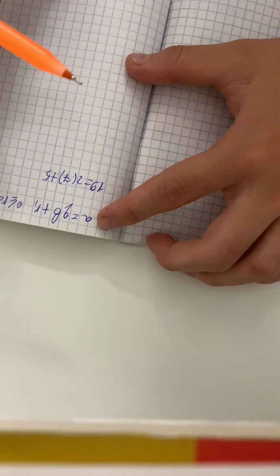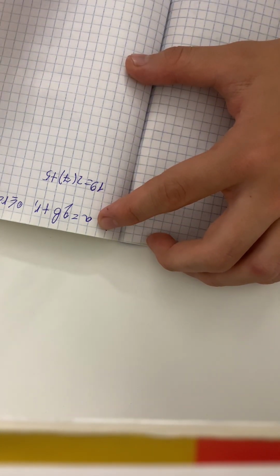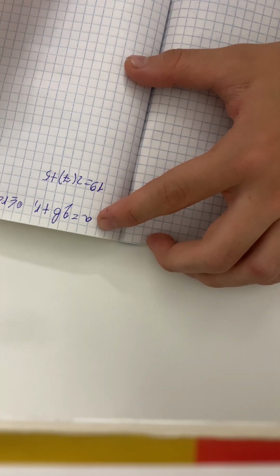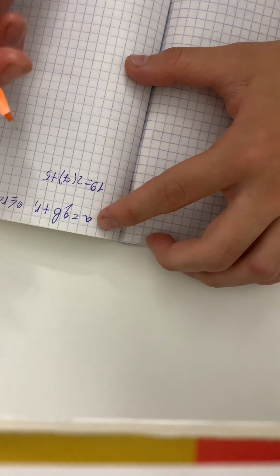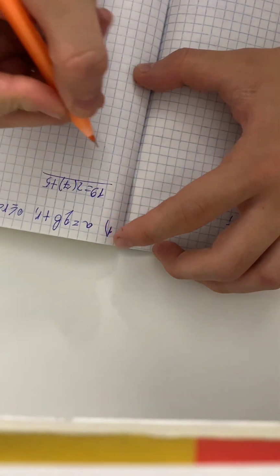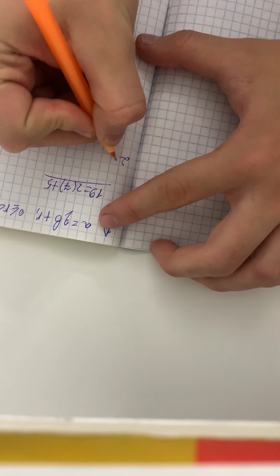So the quotient is 2 and the remainder is 5, because 2 times 7 is 14 and 19 minus 14 equals 5, which is less than 7 as required. So that's the answer.